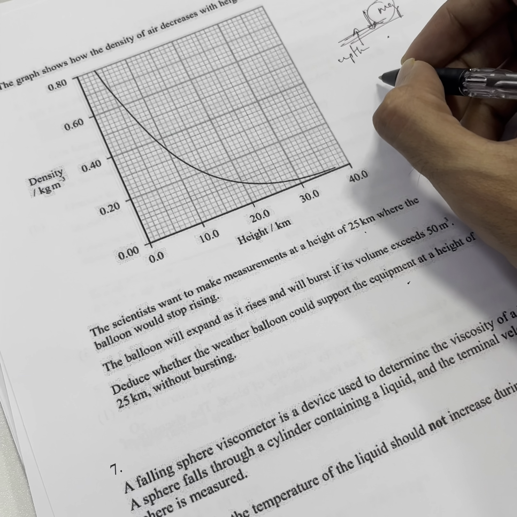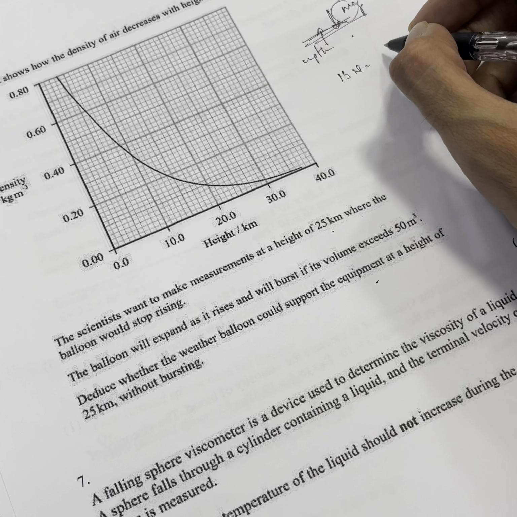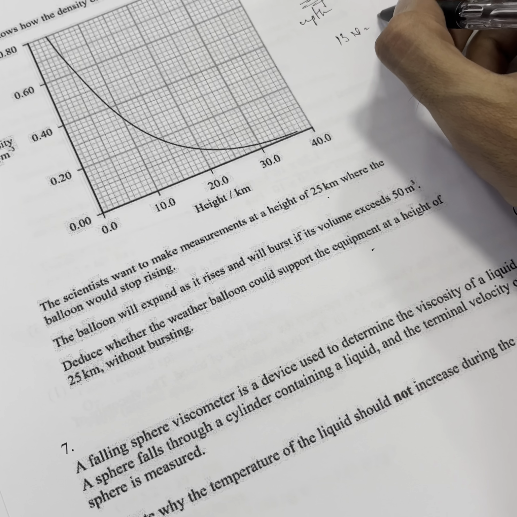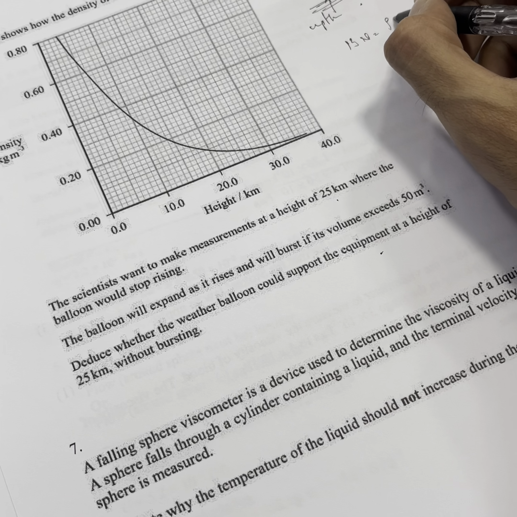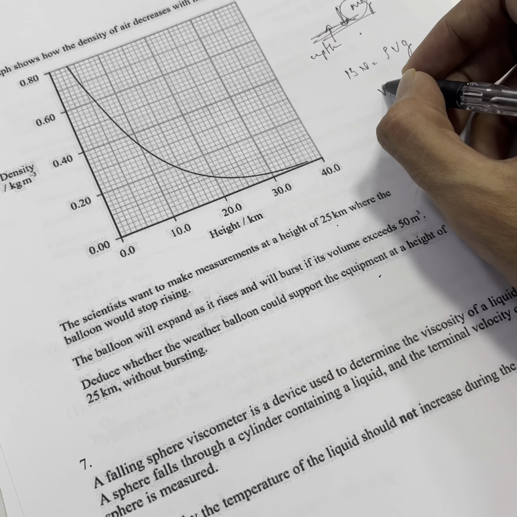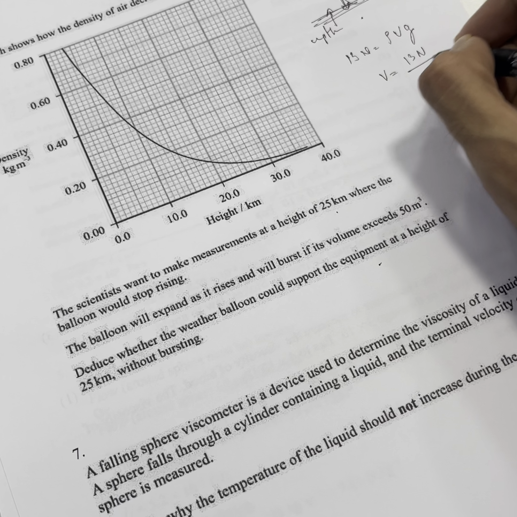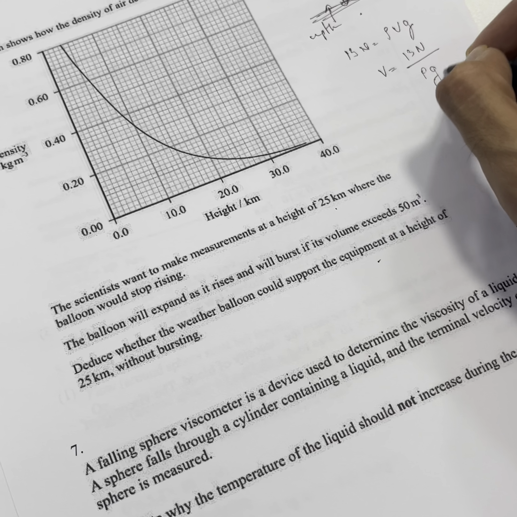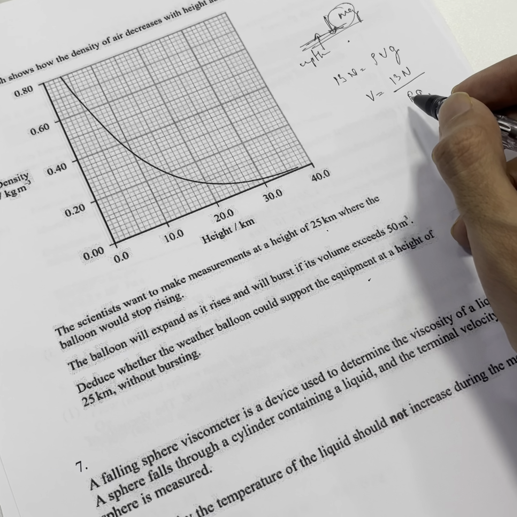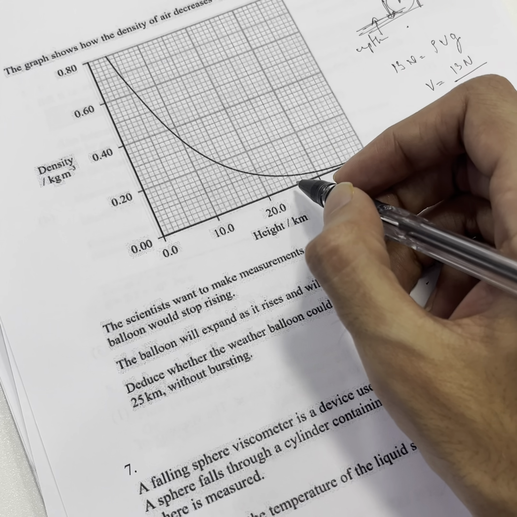Okay, so you already know the weight of the balloon, which is about 30 Newton, right? And you know the equation for upthrust, which is equal to rho Vg. So you can calculate the volume using the equation 30 Newton over rho g. So to find out the density at the height of 25 kilometer, you can use this graph.